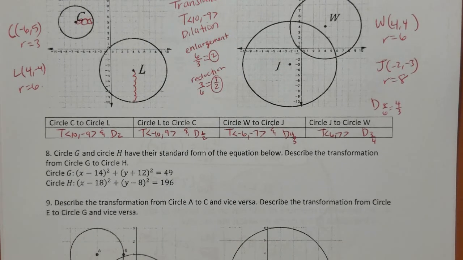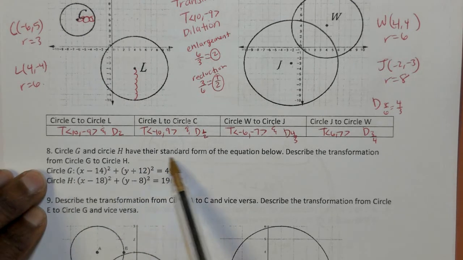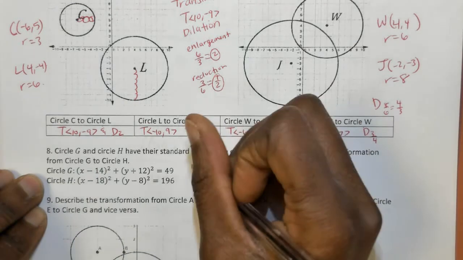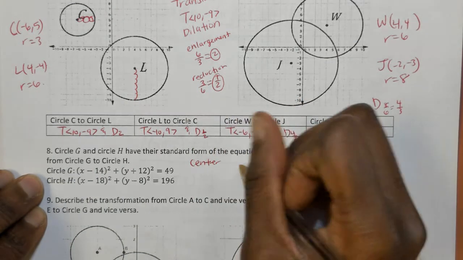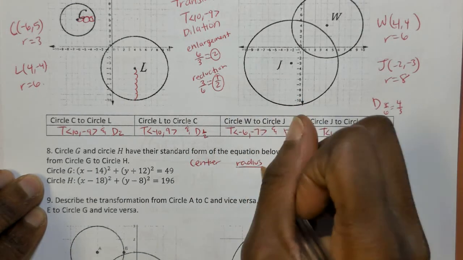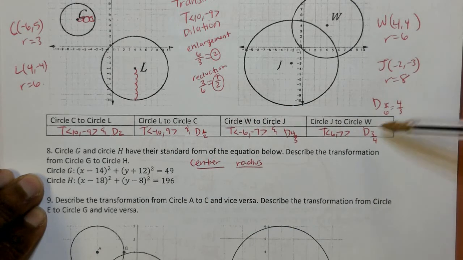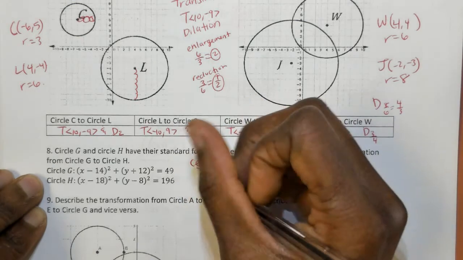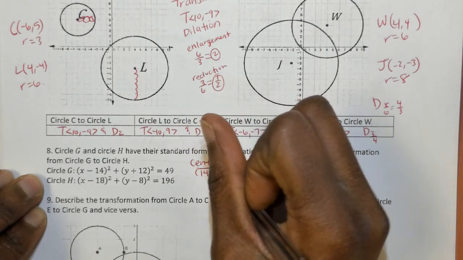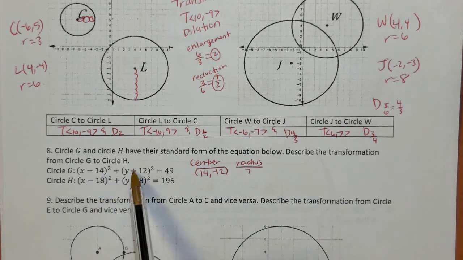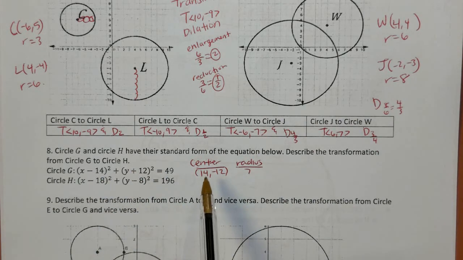For 8, the circles have their standard form equations to describe the transformation to get from G to H. So we still need to figure out the center like we did and the radius for each circle. And then we can compare, just like we did here, the translation and dilation. So the center for this would be 14, -12, and the radius would be 7. And that's pulled again from the opposite signs of this and the square root of this.